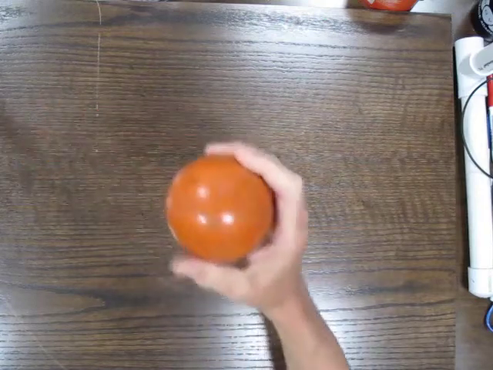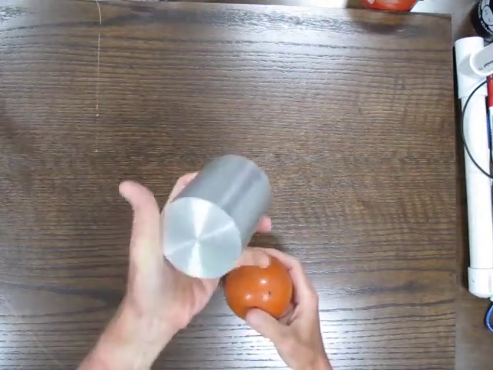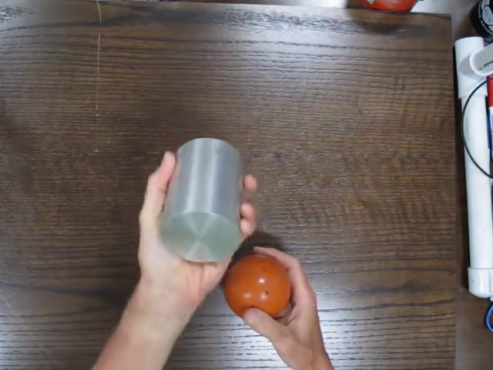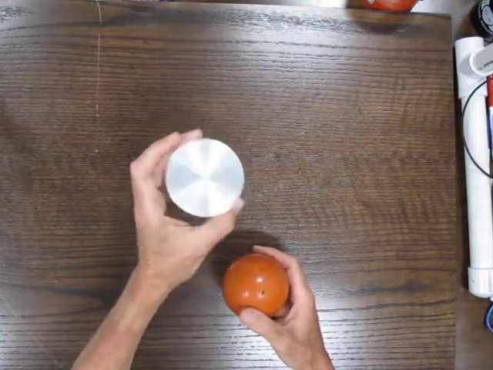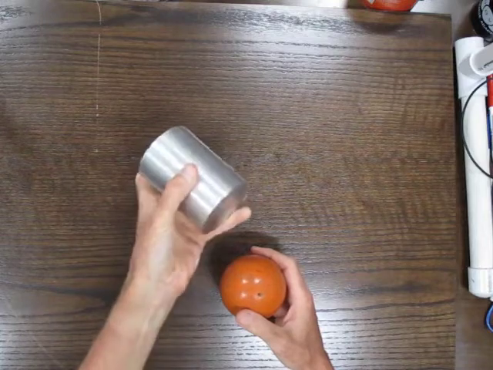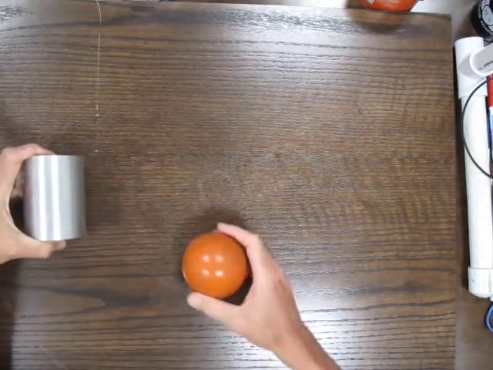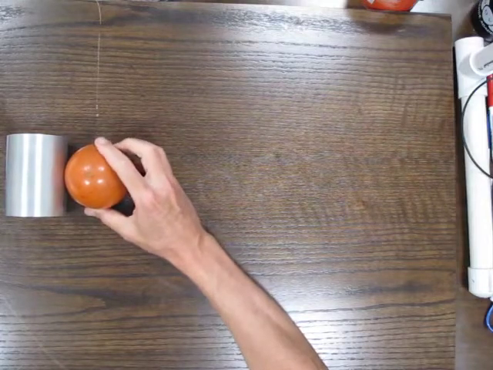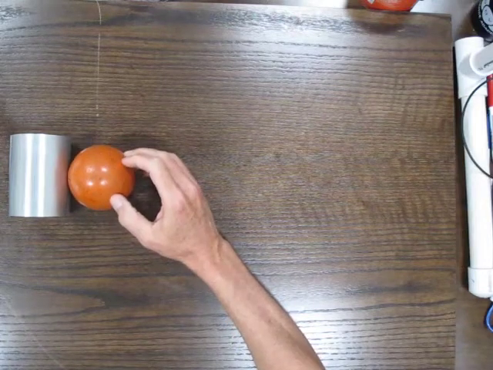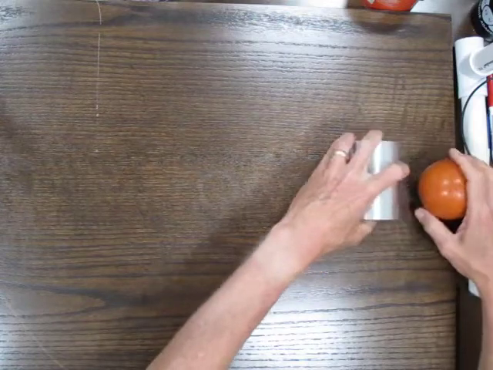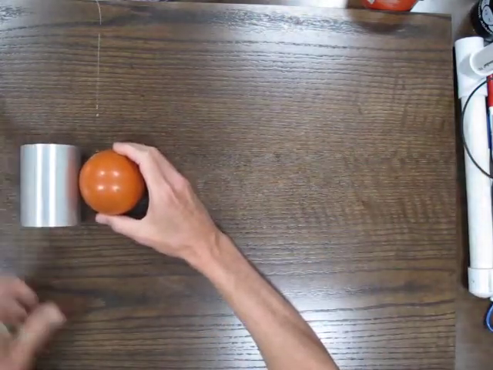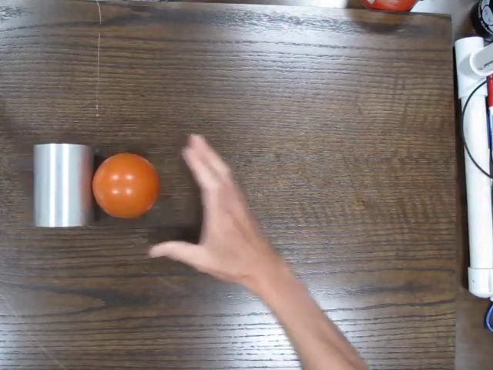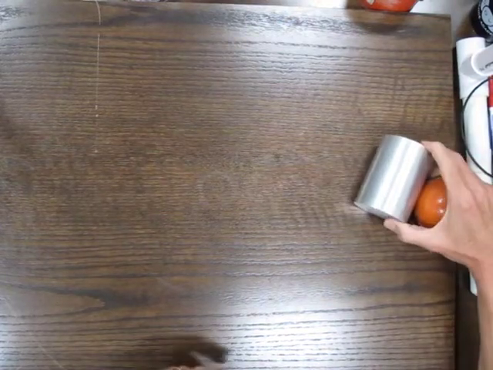And so this is a solid sphere, and this is a disk, right? It's a solid cylinder, which is the same thing as a solid disk in terms of its physics. And so we're going to determine which one rolls faster, and we're just going to do it by holding. I'm just going to hold the two objects like this and release them, and you're going to see that the solid sphere rolls away from the solid disk. So it's faster than the solid disk.